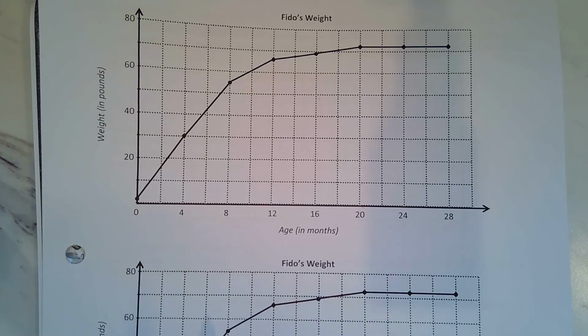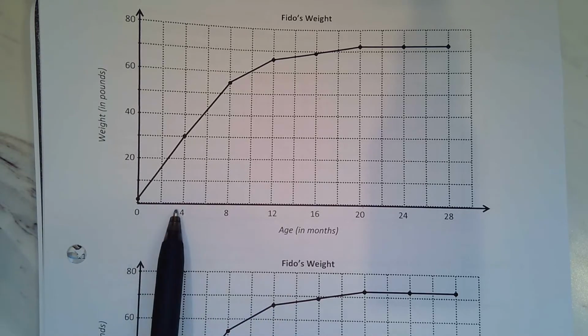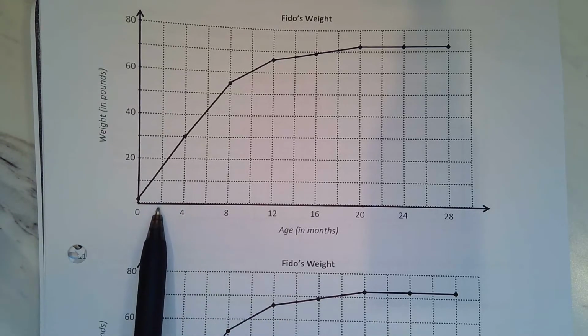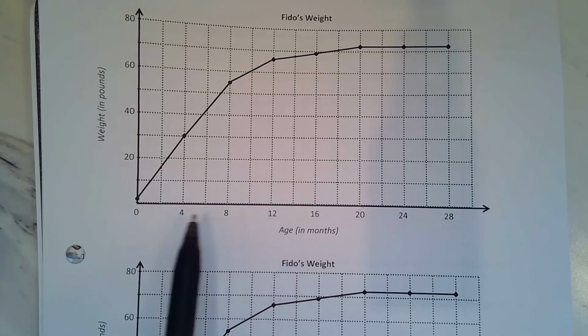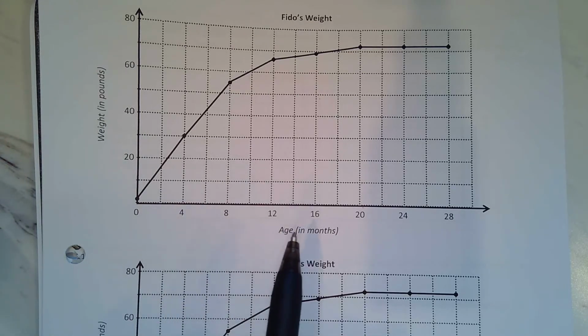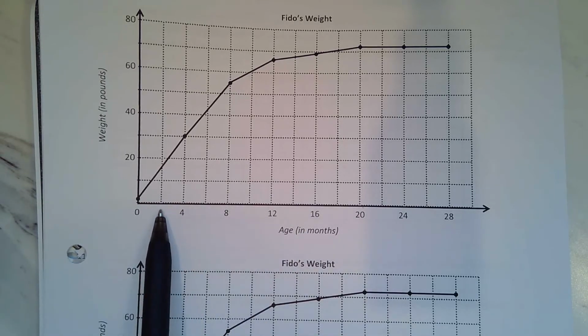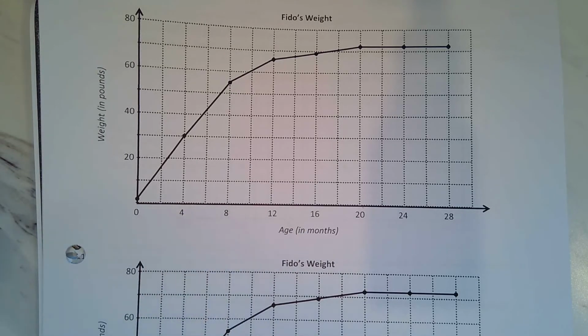What unit is being used to show Fido's age? Well, it's labeled every 4 months, right? So it's 2, 4, 6, 8, 10, 12. But it's actually labeled at every 4 months. The grid squares split up the x-axis into units of 2 months. Here's 2, 4, 6, 8, right?